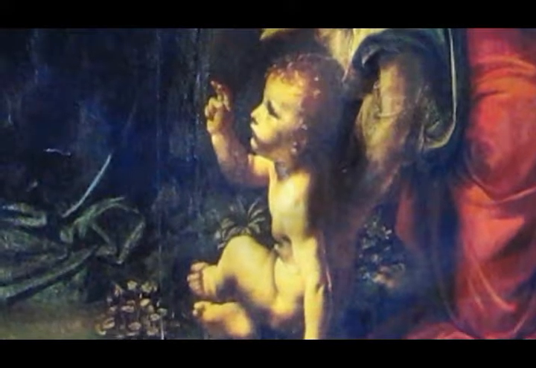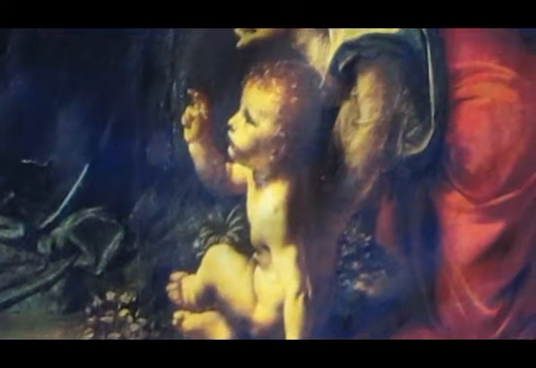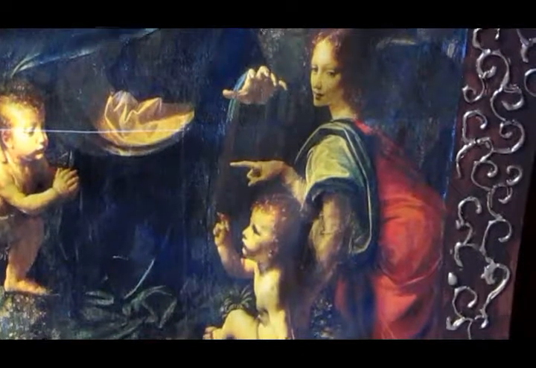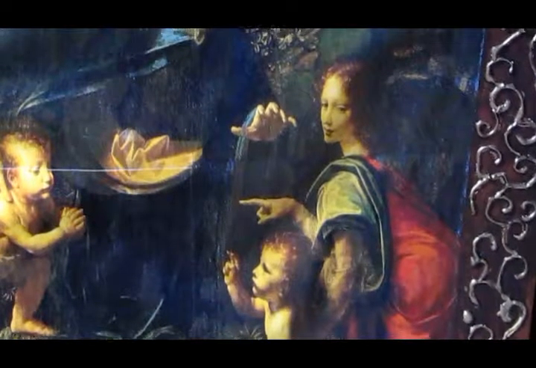For balancing the painting, the angel was placed in the left, also making him a member of the little family group. Finally, the landscape behind the main elements is a representation of the view that could be seen in the painter's native town, Vinci.